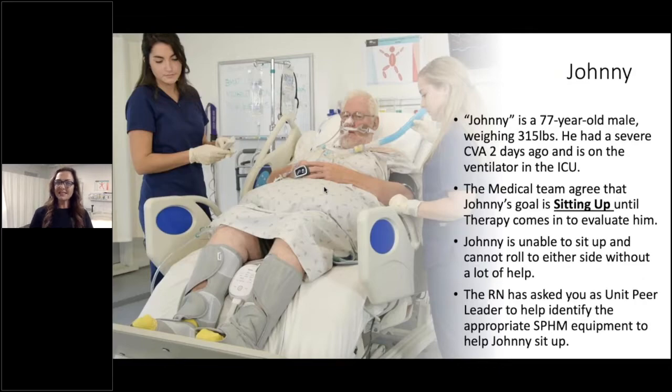So Johnny is a 77-year-old male. He's 315 pounds. He had a severe CVA 2 days ago and is on the ventilator in the ICU. The medical team agree that Johnny's goal is sitting up until therapy comes in to evaluate him. Johnny is unable to sit up and cannot roll to either side without help. The RN has asked you as unit peer leader to help identify the appropriate SPHM equipment to help Johnny sit up.